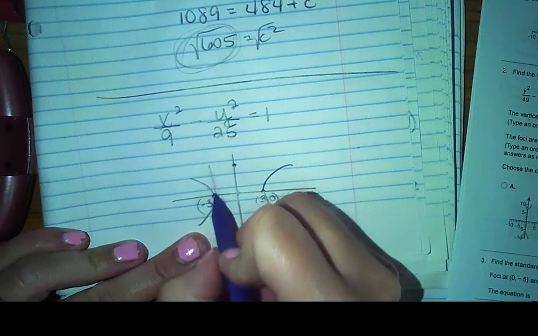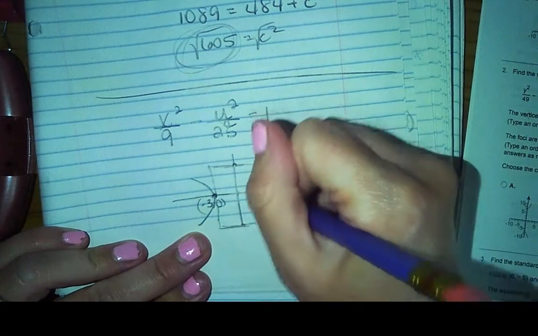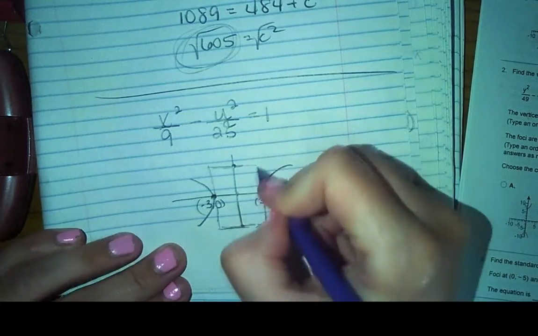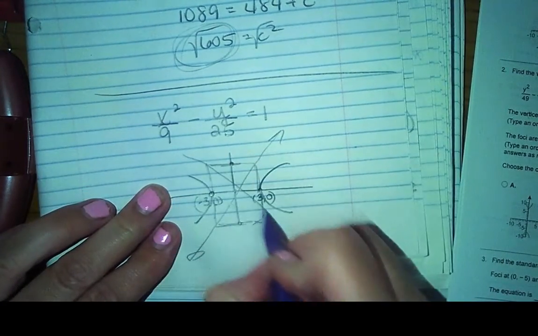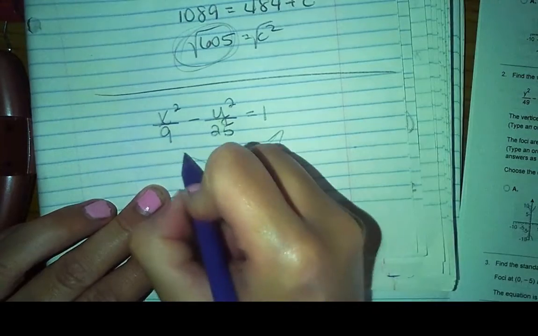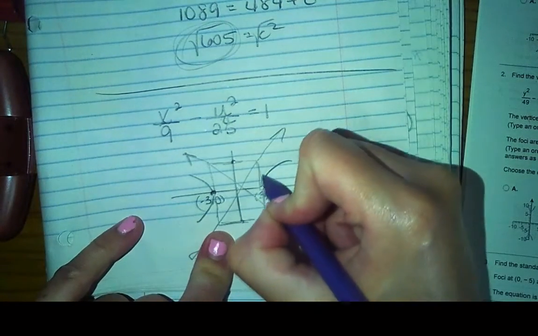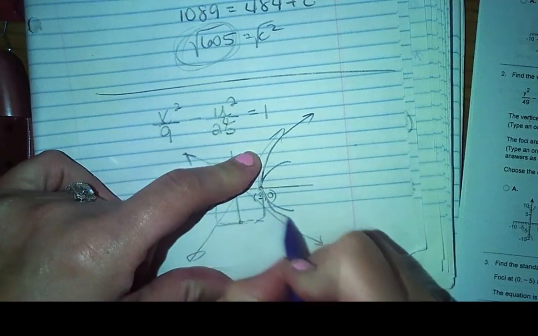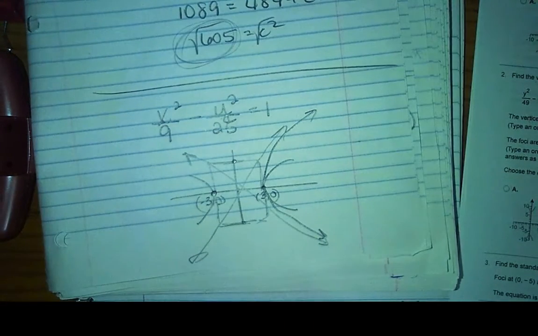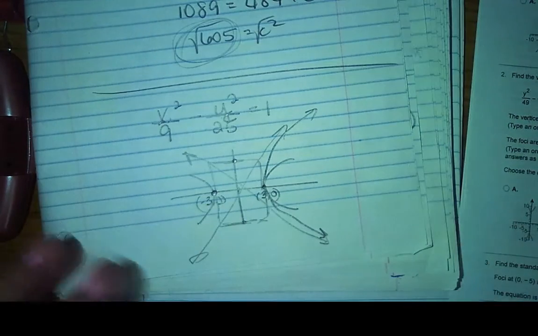And then what you end up doing is you draw this little rectangle that goes through all of the vertices, and then the asymptotes travel through the corners. Oh, that was so pretty. The corners of your rectangles. And then this arm gets guided by that asymptote, and this arm gets guided by that asymptote. So that ends up guiding what you have.